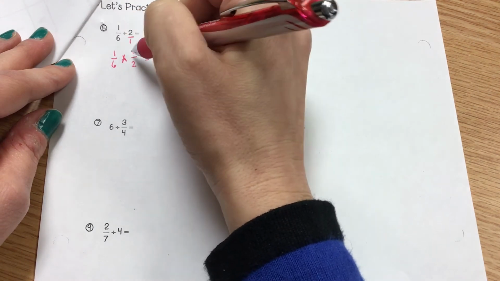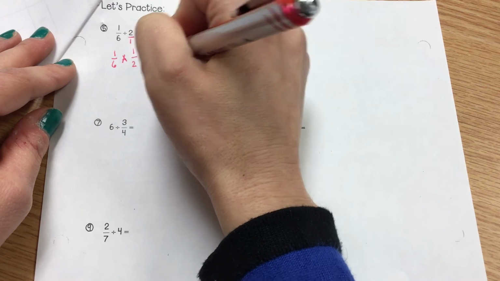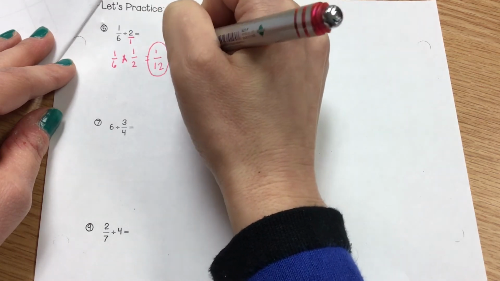So I'm going to take 1 times 1, and I get 1. 6 times 2, I'm getting 12. So it's 1 over 12.